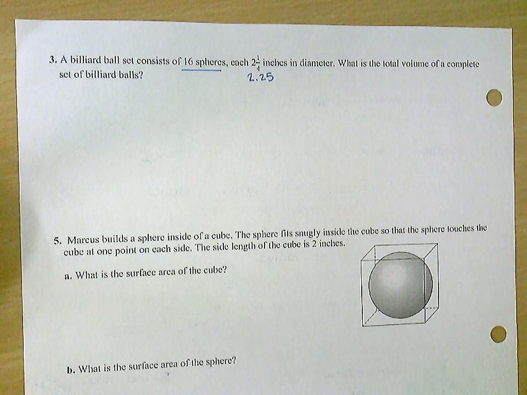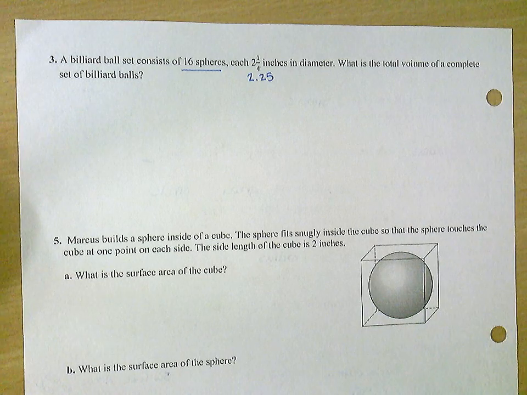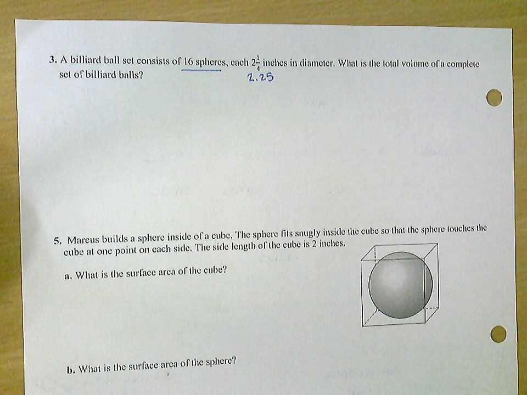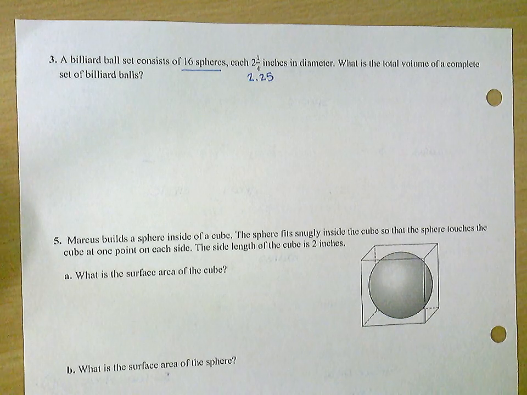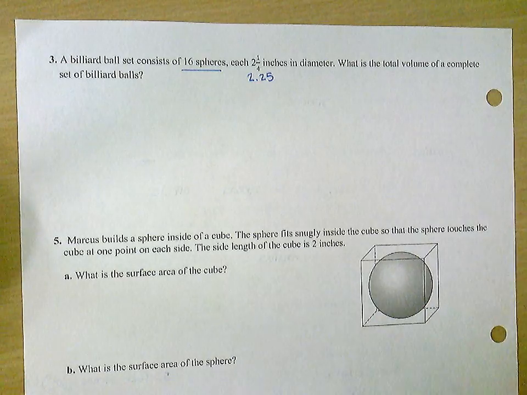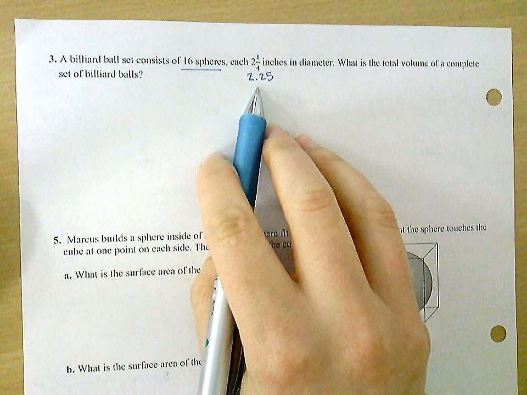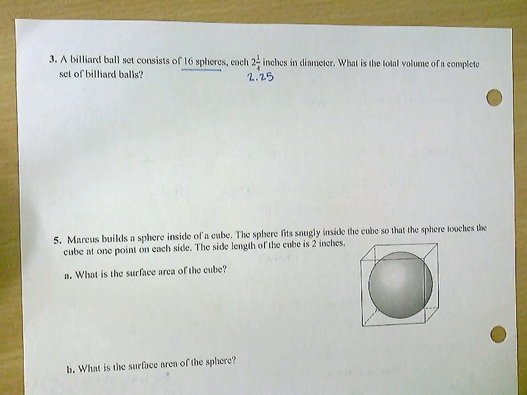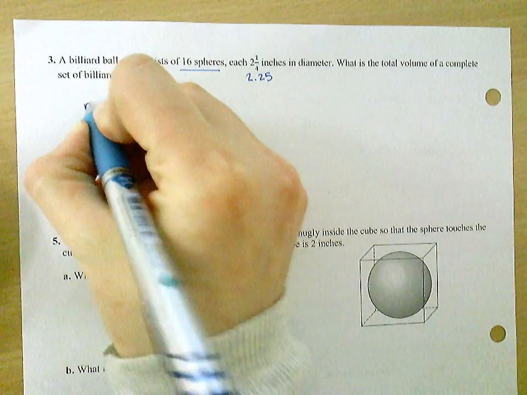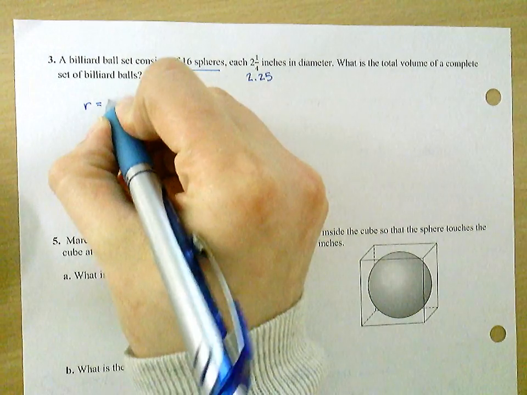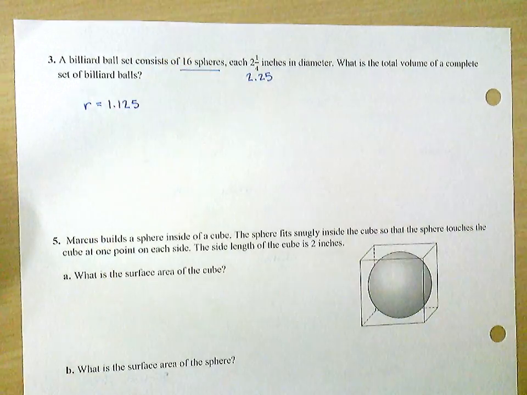So, what we're going to do is find the volume of 1. We're going to find the volume of 1 of these pool balls. Since our diameter is 2.25, and to find the volume of a sphere, we need the radius, right? We need to divide that by 2 to get 1.125.